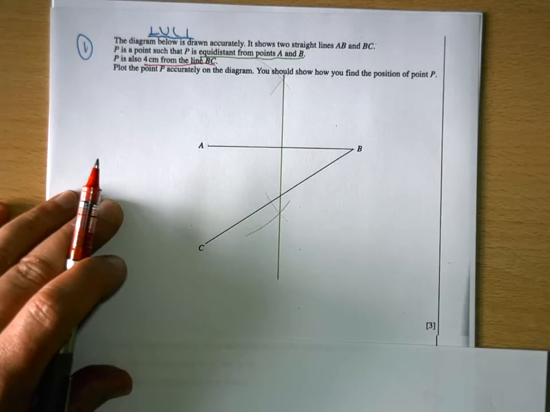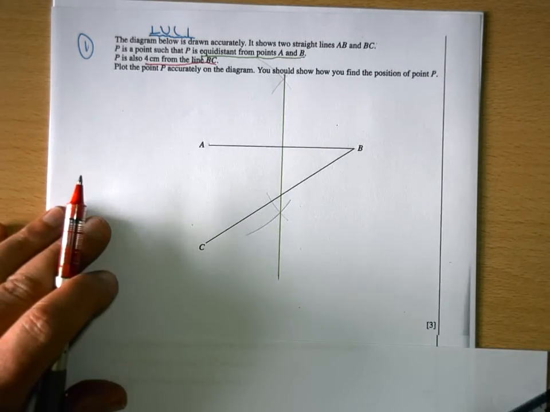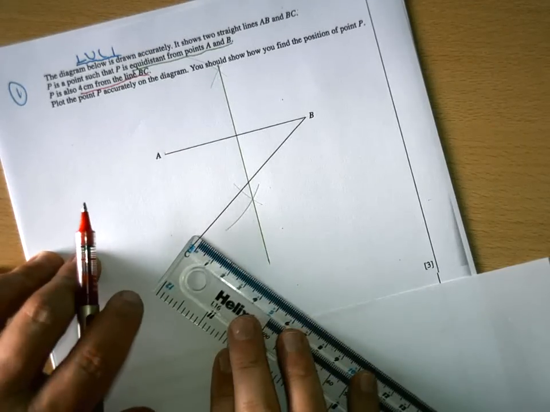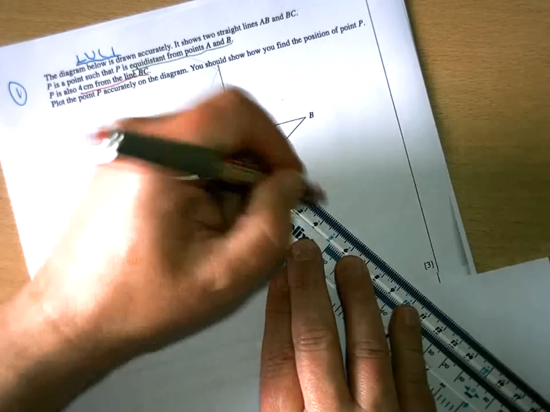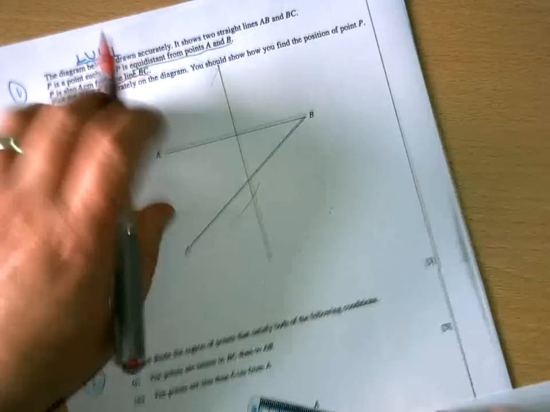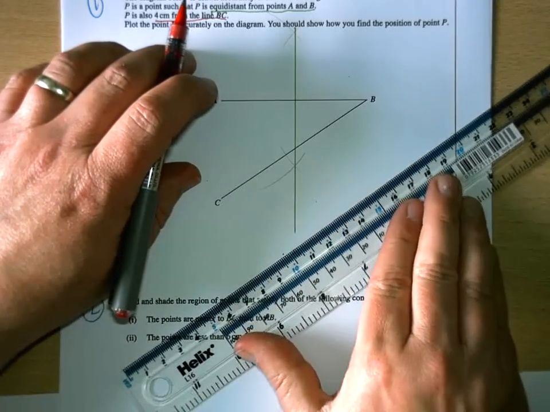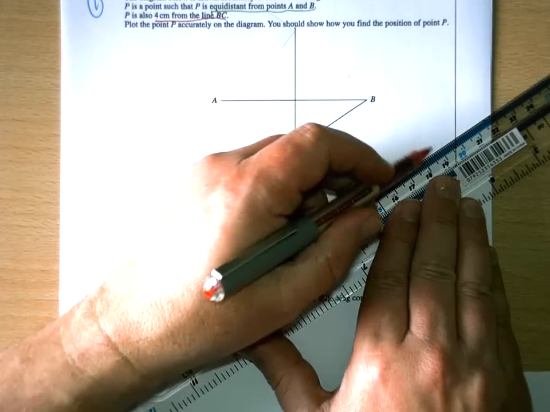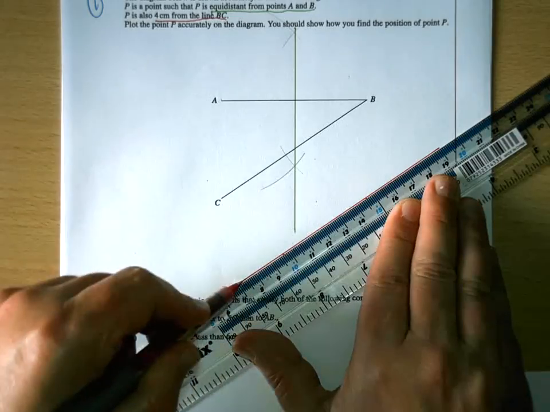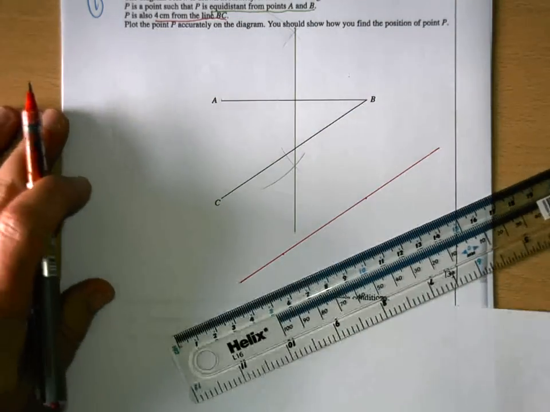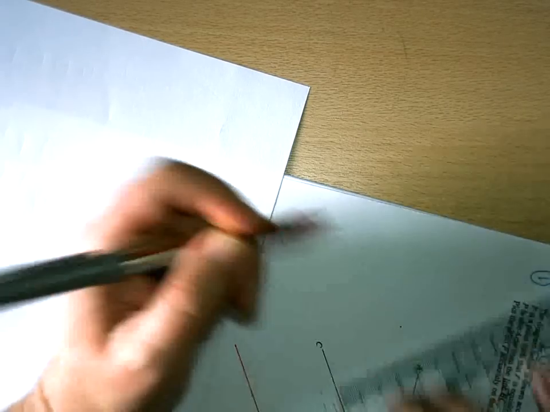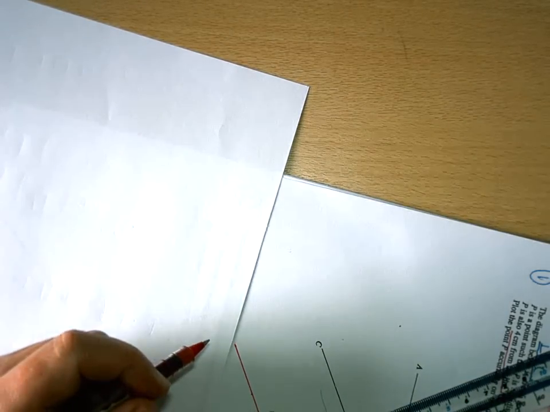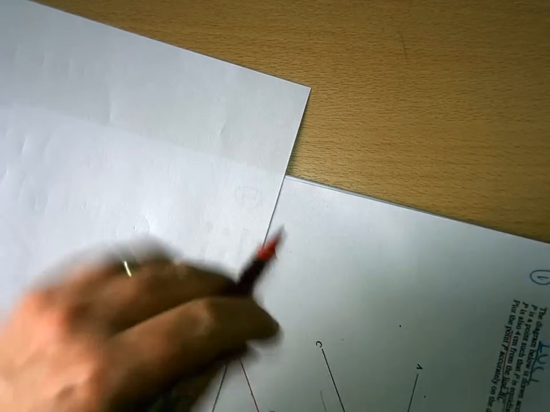So if it's 4 centimeters from the line BC, then we need to draw a 4 centimeter parallel line in that direction, but it could also be a 4 centimeter parallel line above. So we need to plot one above there as well.